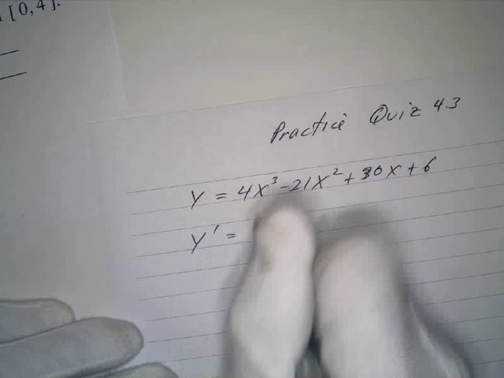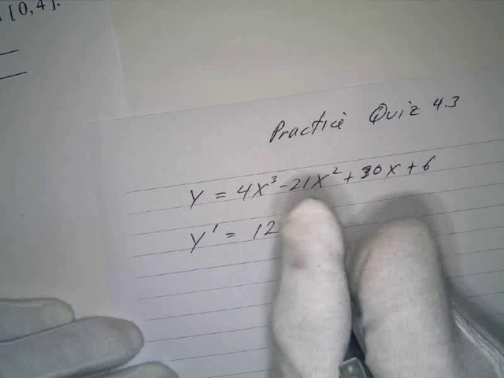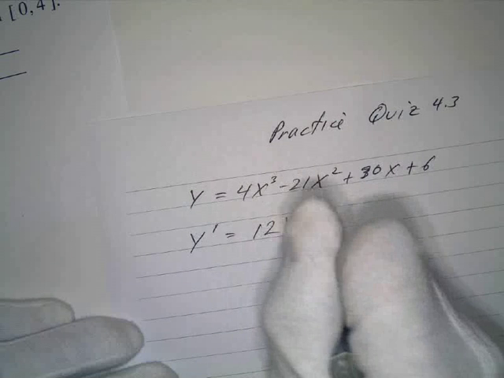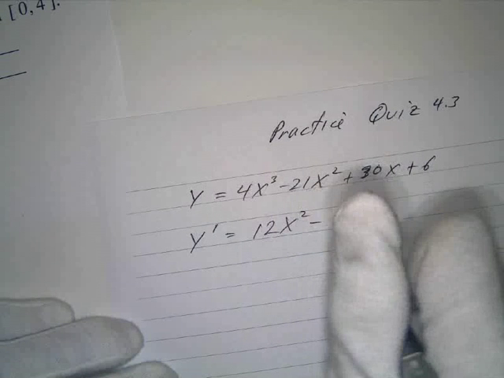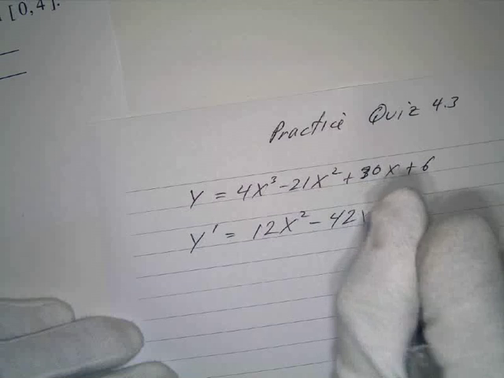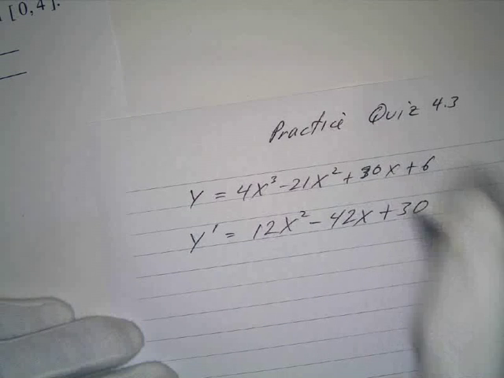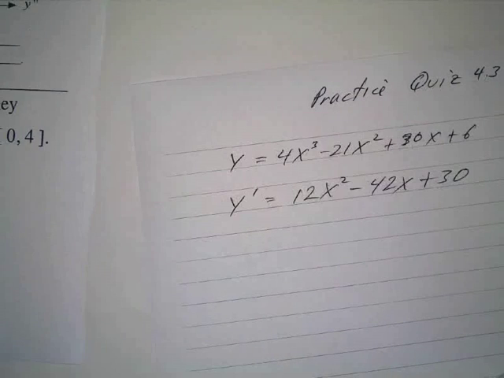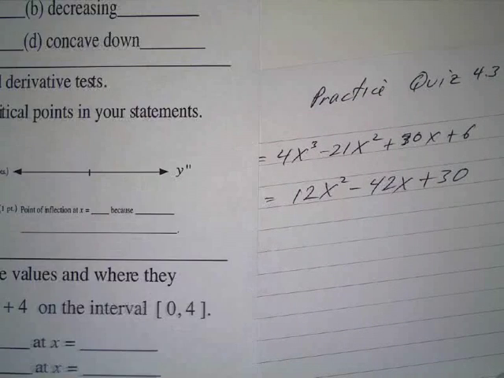So that's going to be 3 times 4 is 12x squared minus 42x plus 30.